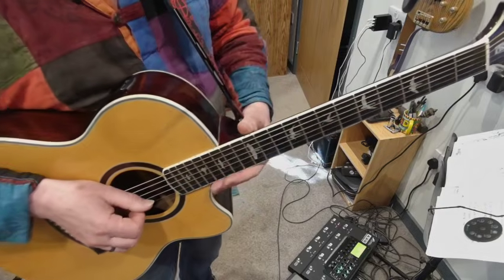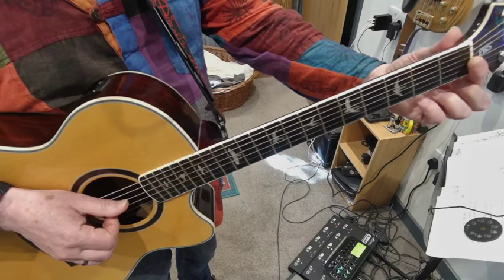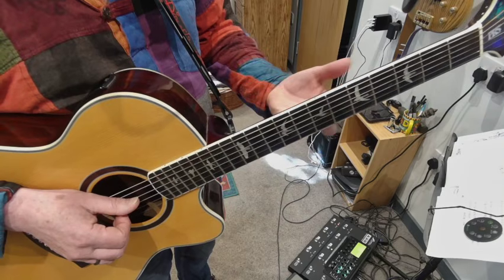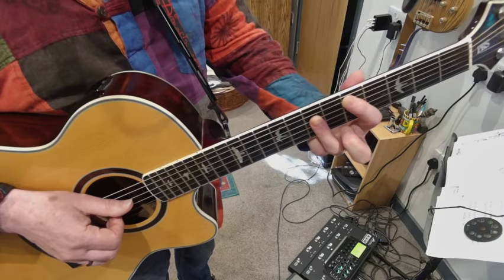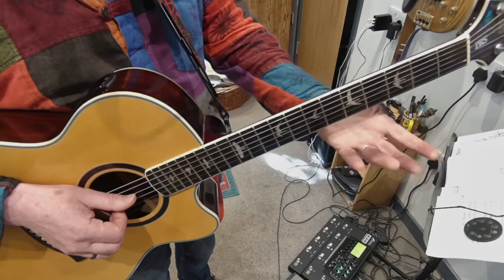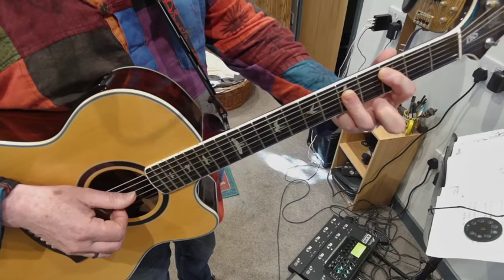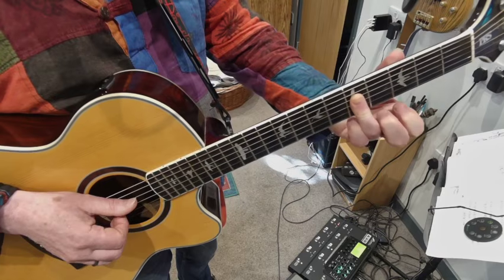So I'm going with the key of G here, and we're looking at just the second and third strings. If you wanted to be in a different key, the way to locate the start point is to think about where you'd have your A bar chords. So if I wanted to do this in the key of C, I'd go, all right, there's my C as an A bar chord. That's my starting point where my fingers are.